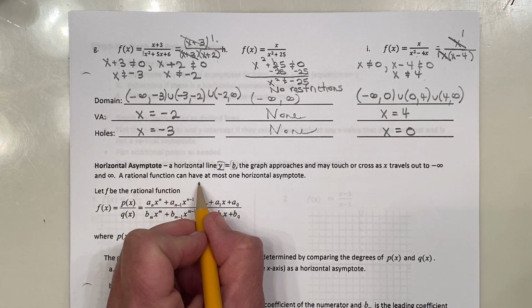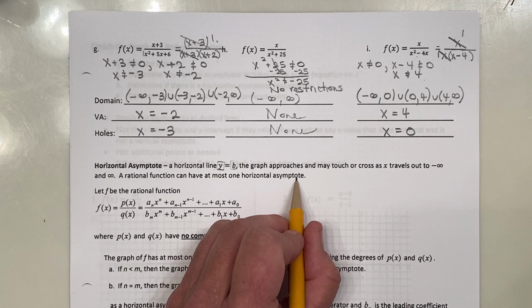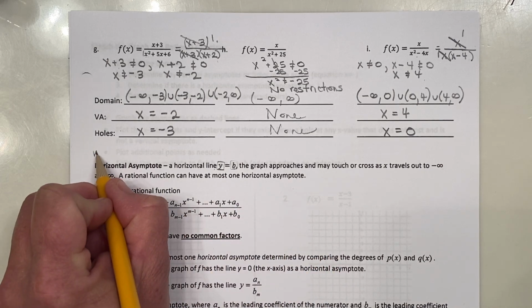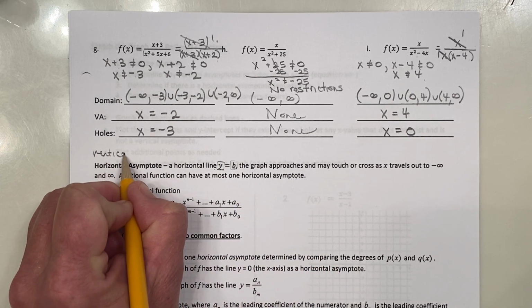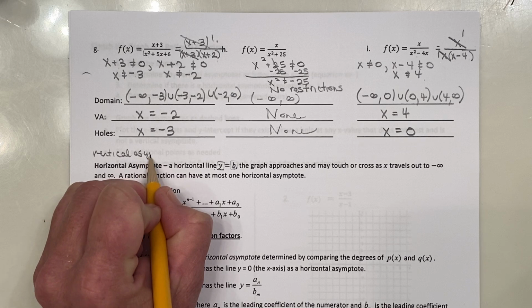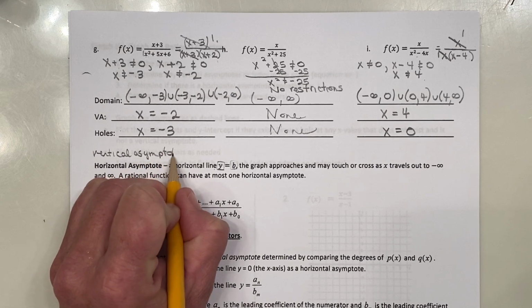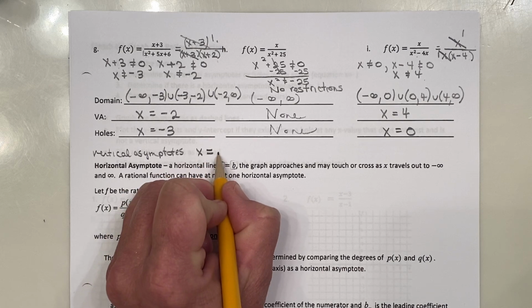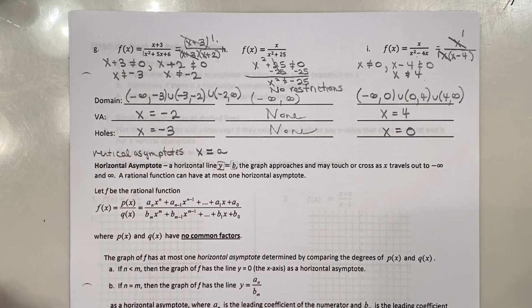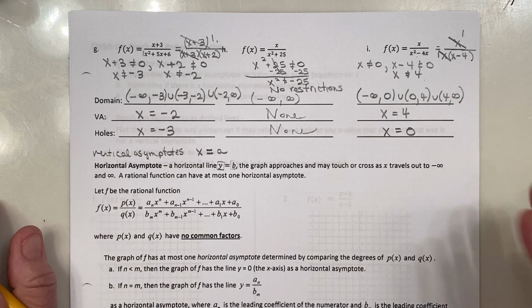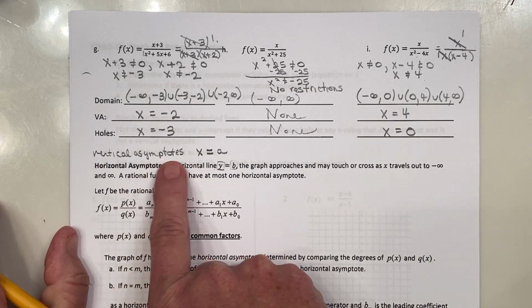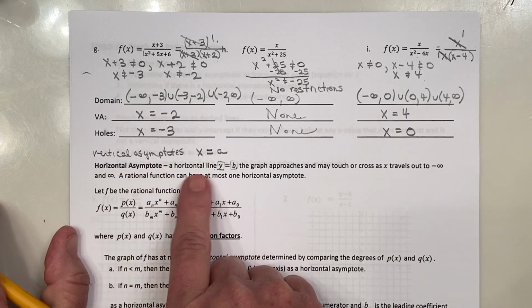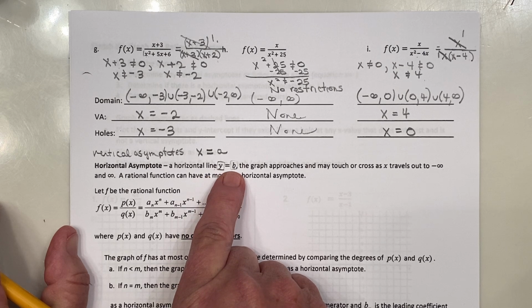A rational function can have at most one horizontal asymptote. A reminder, vertical asymptotes are always of the form x equals some number, and we usually just use the lowercase letter a to represent that number. So vertical asymptotes are described with x equals, horizontal asymptotes are described with y equals.